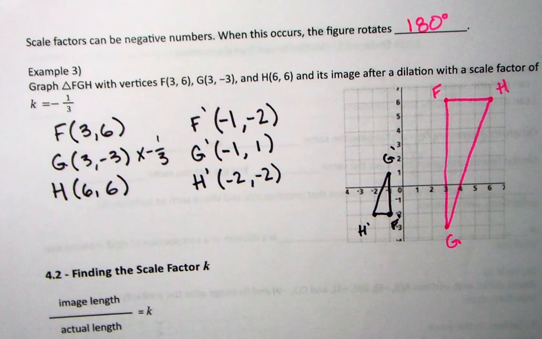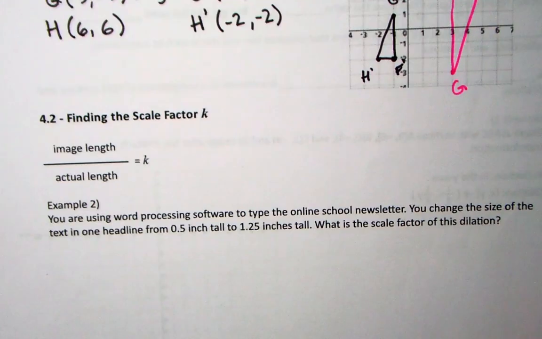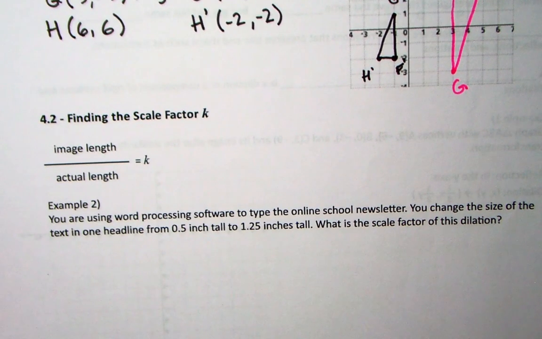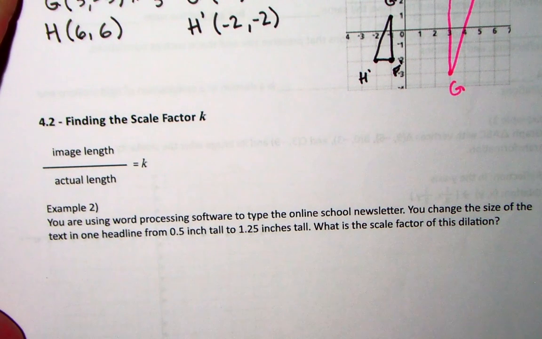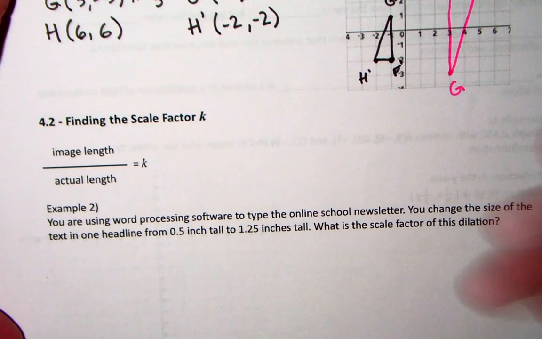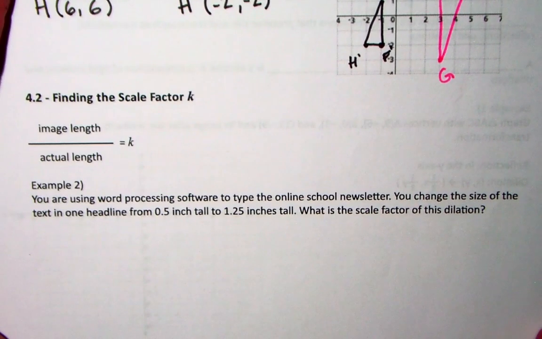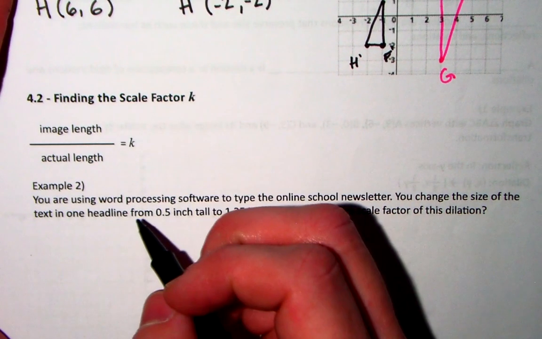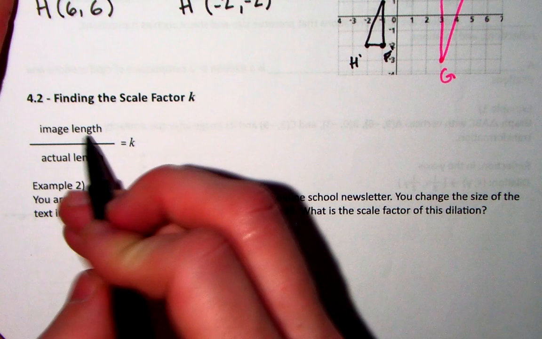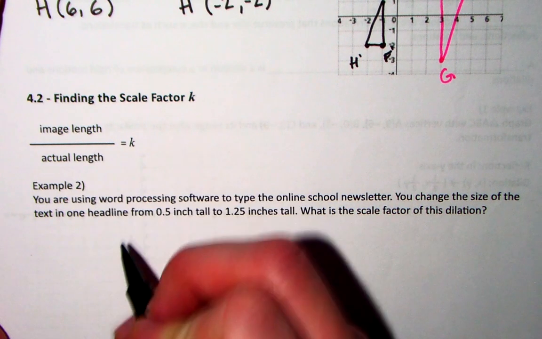So calculating scale factors, this part is pretty easy, just the same as when you're given the scale factor. But I don't love the equation that they gave us here. They say image length over actual length equals k.